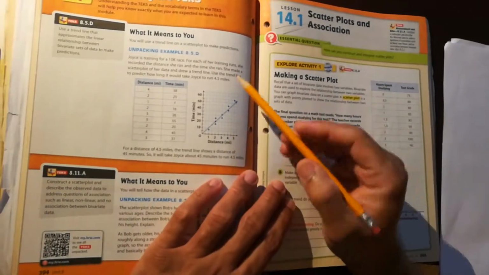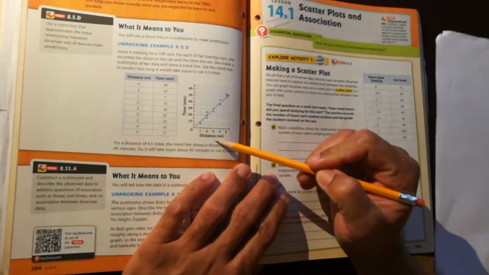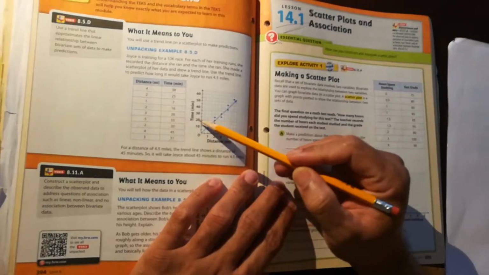All right, welcome boys. This is chapter 14.1, scatter plot and association. Now basically plots show an association between two variables. Here you have an example, distance versus time.